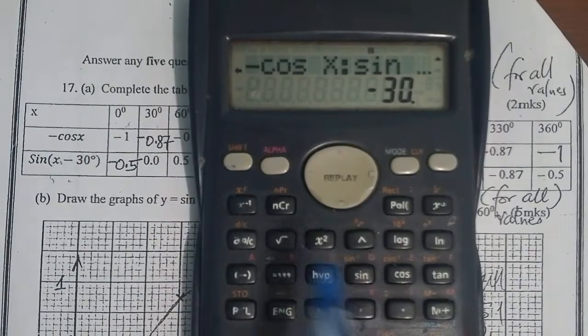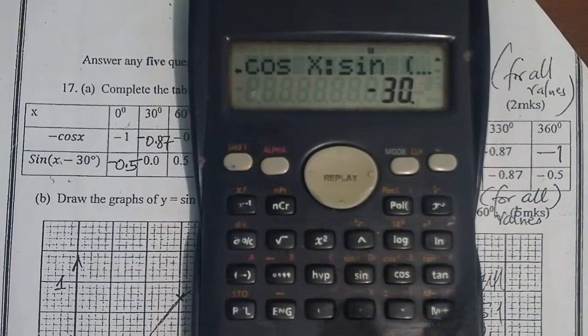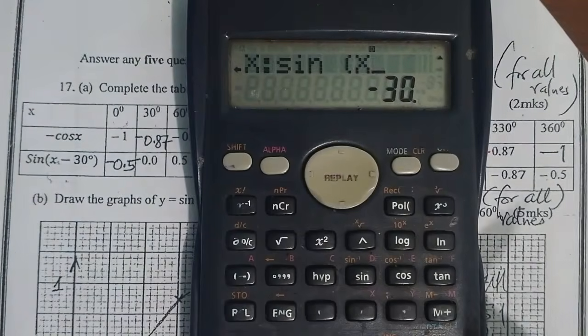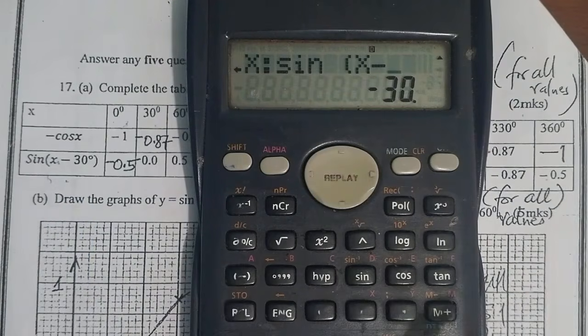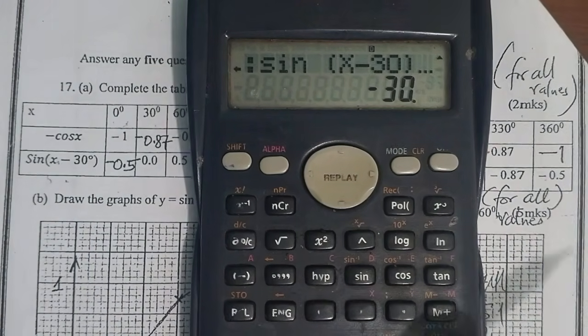open bracket. You can see it as a bracket. You open the bracket, then x, you press alpha x, then minus 30. You write 30, then close the bracket. You are done. So press equal sign.